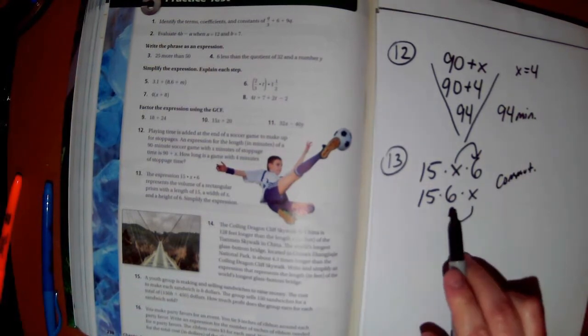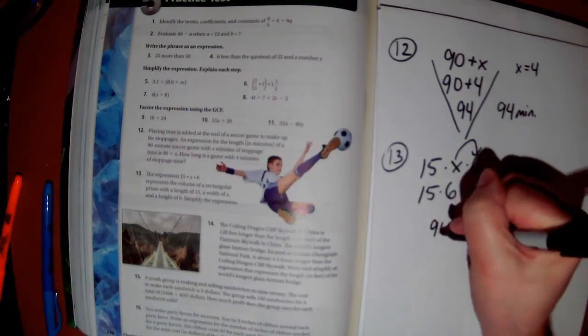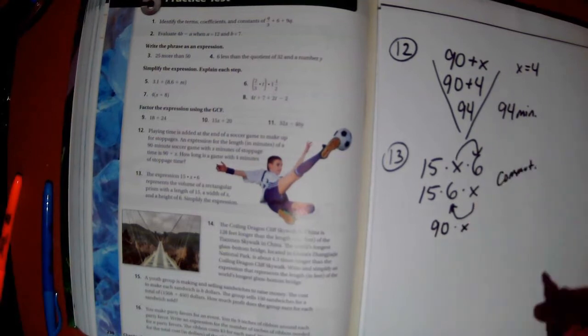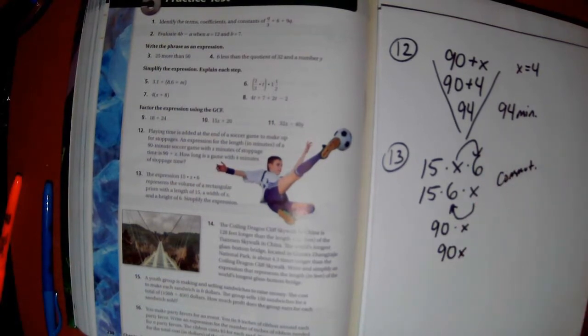Okay, now I have 15 times 6, and I have X. Well, 15 times 6, I've got to think about this for a second. I can do 15, 30, 45, 60, right? If we think about that, 15 times 6 we might know is 90. If we need to work that out on the side, we certainly can. No big deal there. We end up with 90 times X, or I could even just say 90X. Make it nice and simple. Let's move on to number 14.